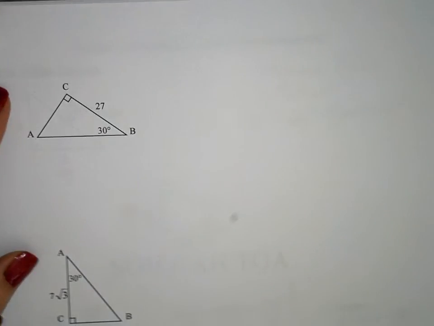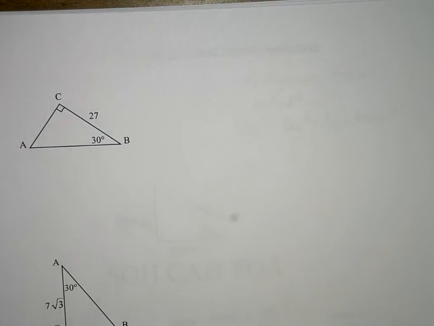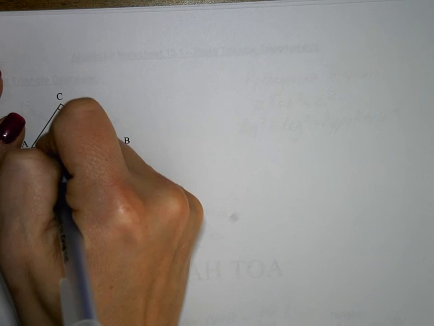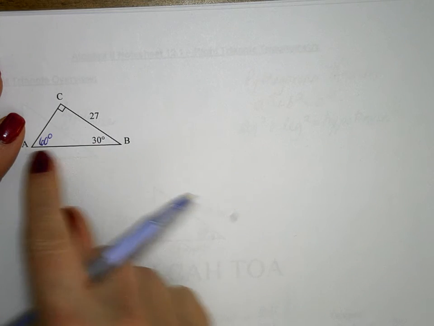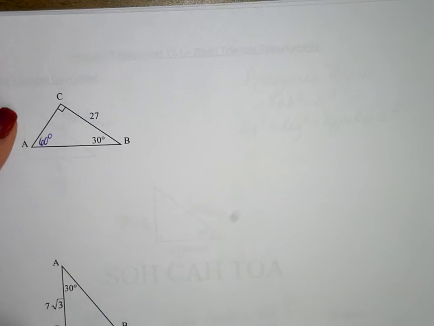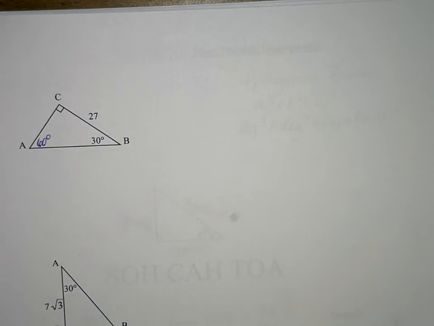Flip on over. Let's do one more together this afternoon. All right. As we look at this one, William, what are you thinking first? Angle A has to be 60 degrees. Absolutely. These two are complementary, so 90 minus 30 makes that 60. So if it's a 30, 60, 90 right triangle, what relationships am I going to be putting on my triangle here, Shia?